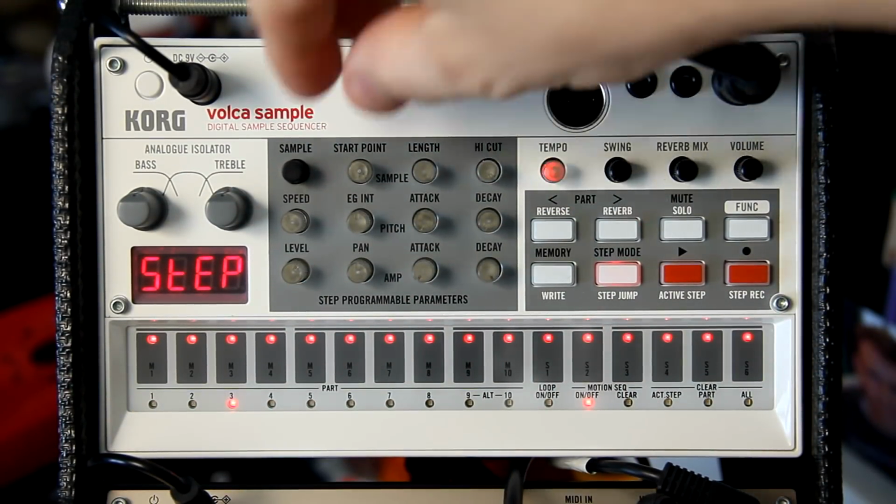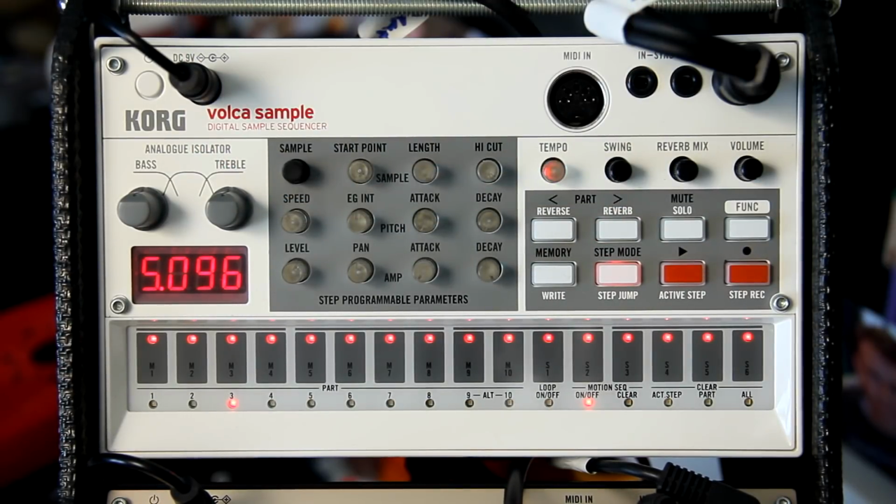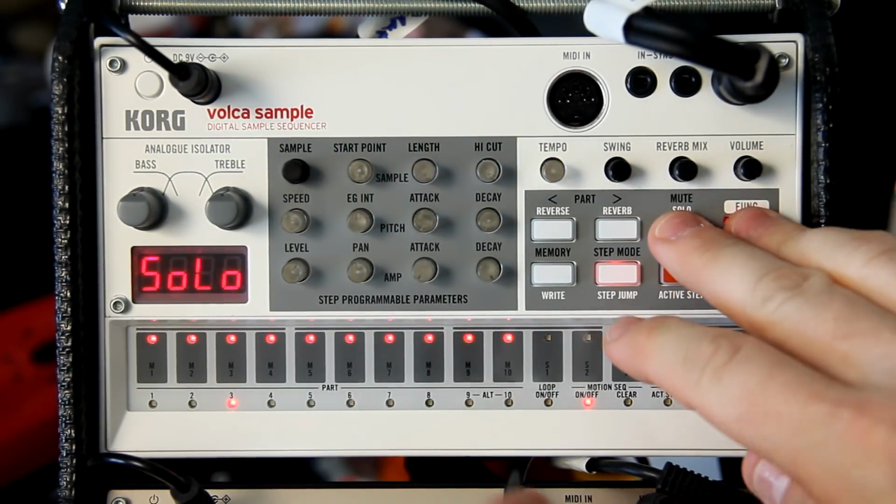Select the correct sample. Now, let's solo this part and see how it sounds so far.